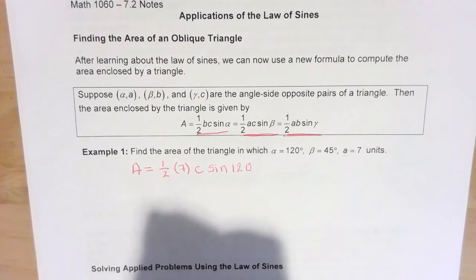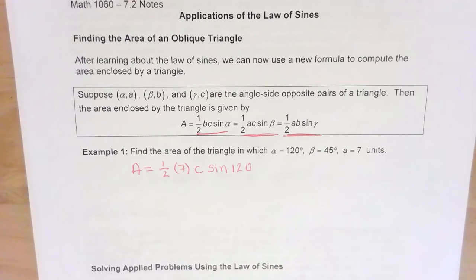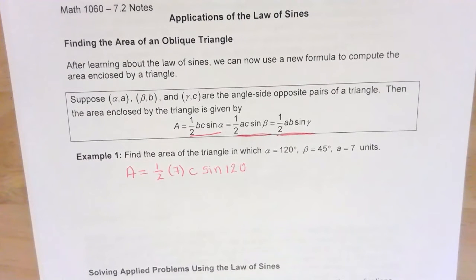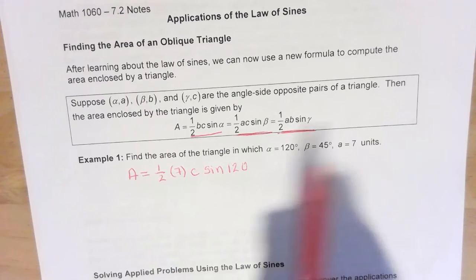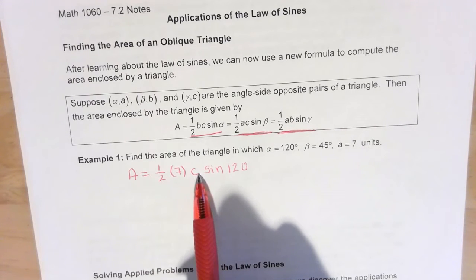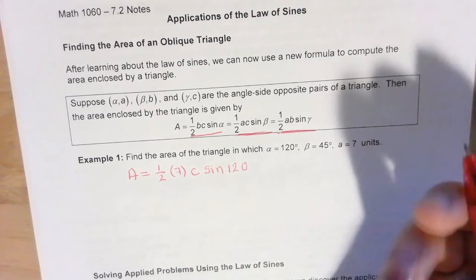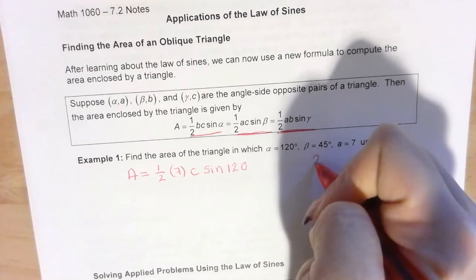So we have to do an extra step here, and what we're going to do is use law of sines to figure that out. Now law of sines means that we need a pair. So we're using the pair alpha and A, and we need to find C. Well, to find C we also need gamma, so we do need to solve for gamma.